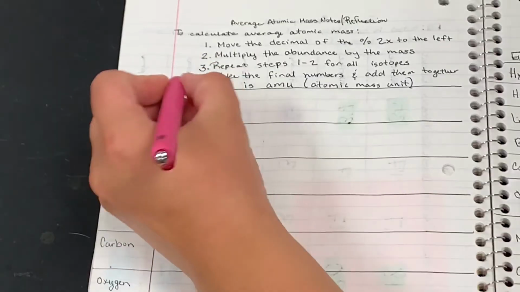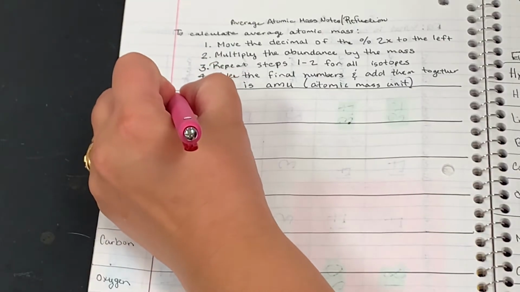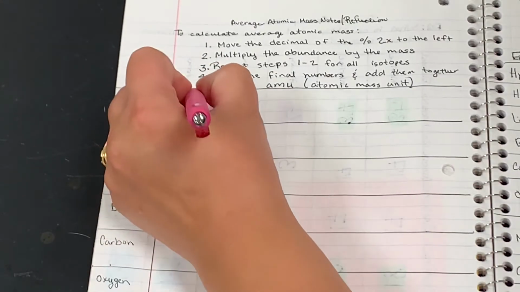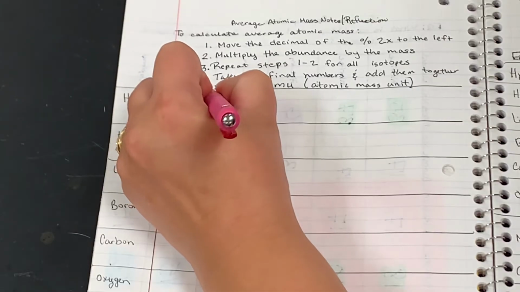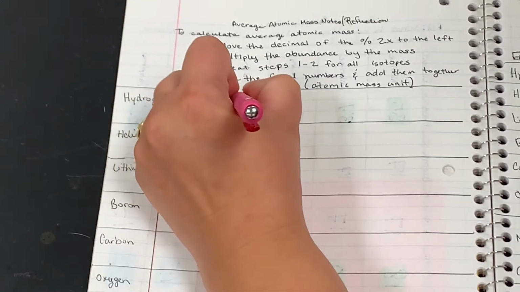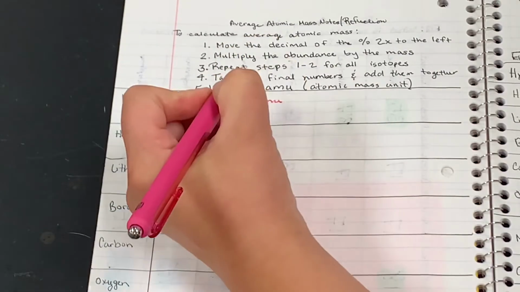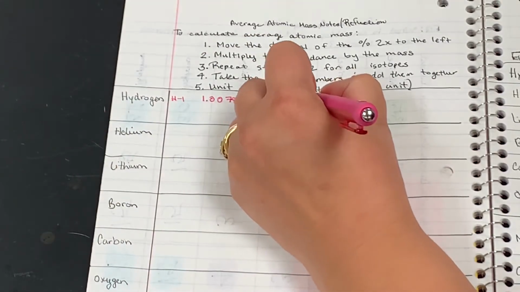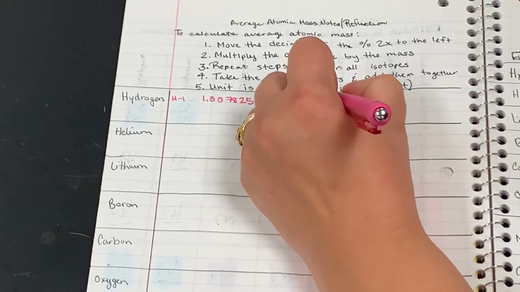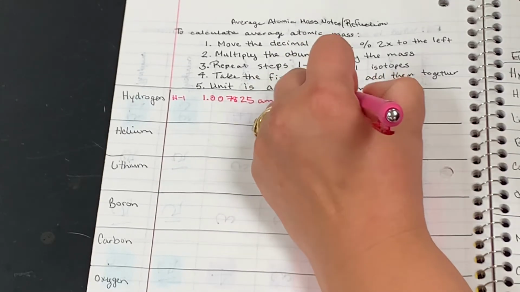So the isotope mass for H1 is 1.007825 AMU. The percentage we got for that was 99.9885%.